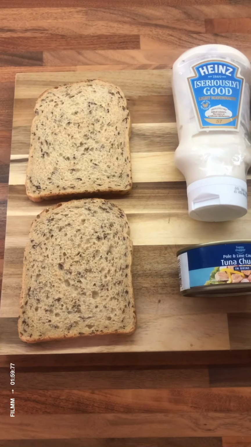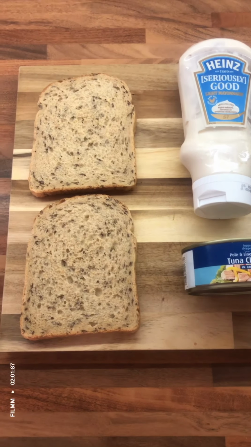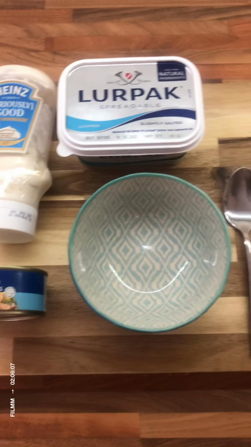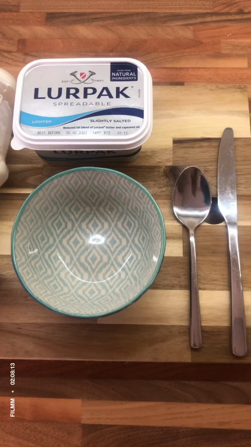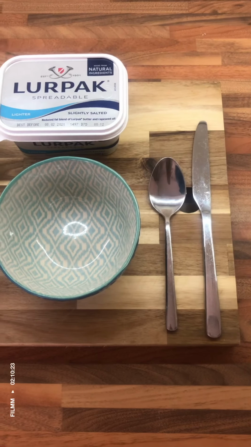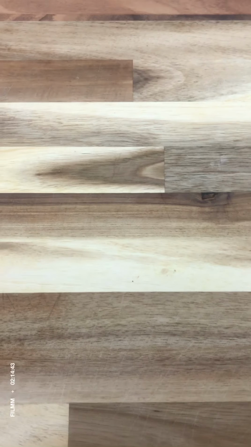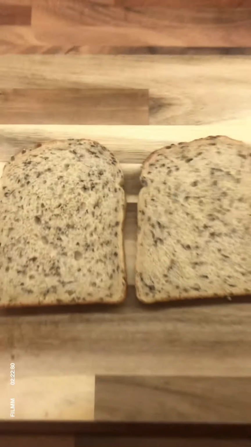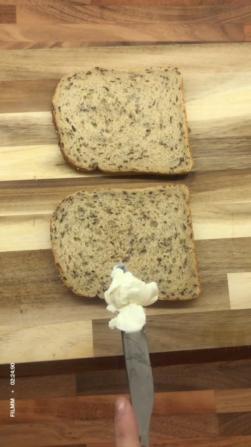Okay, so first I've collected the ingredients that I need. I've got 2 pieces of bread, some mayonnaise, some tuna, some butter, a mixing bowl, a spoon for mixing, and a knife for spreading. Okay, let's start to make this tuna sandwich. Step 1, get 2 pieces of bread. 2. Spread the butter on the bread.